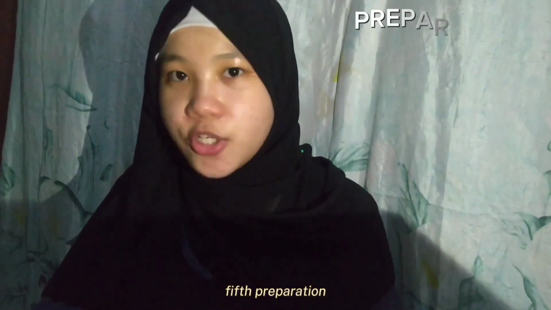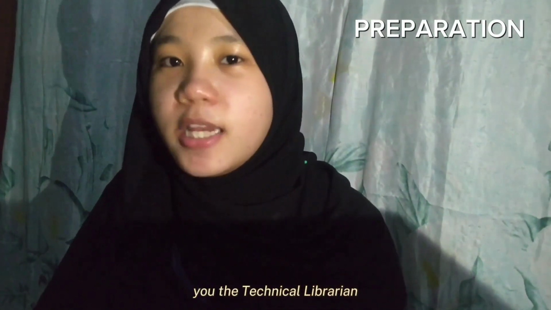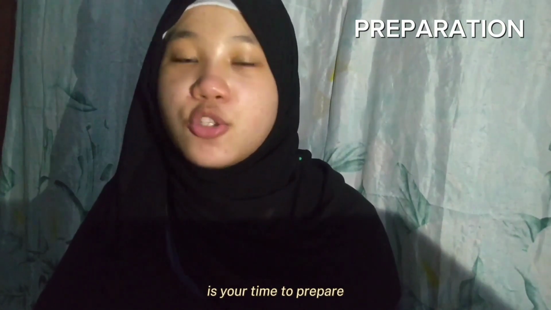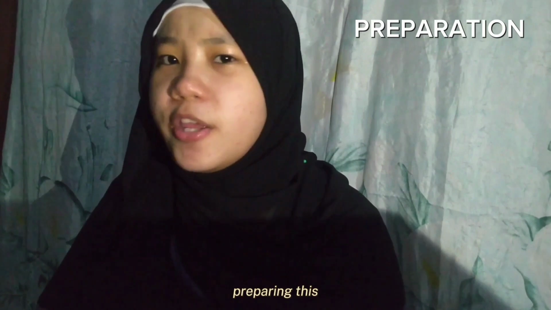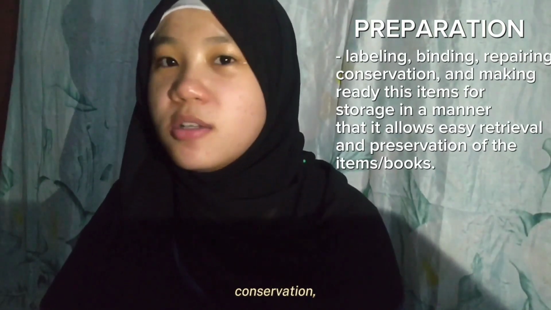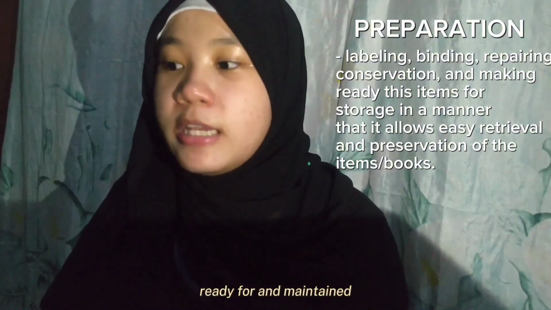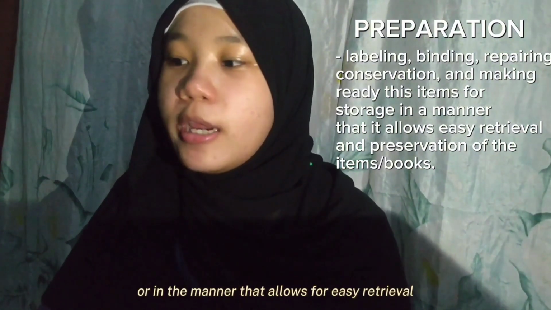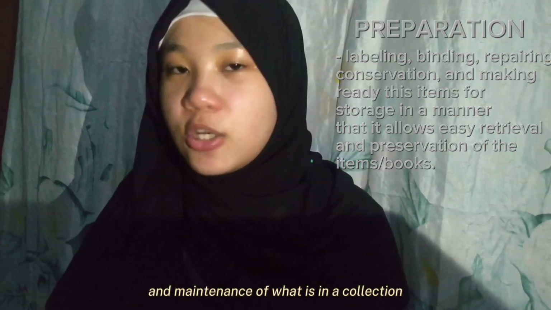Fifth, preparation. The items are now organized. You, the technical librarian, now prepare to display these items in public view. Preparing this involves labeling, binding, preparing, conservation, and making these items ready for and maintained during storage, in a manner that allows for easy retrieval and maintenance of what is in a collection.